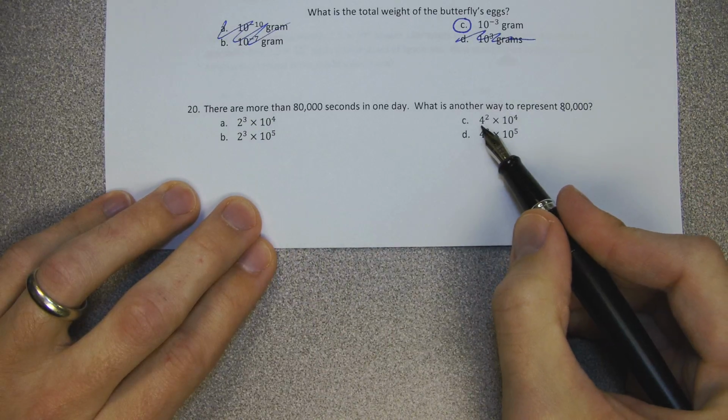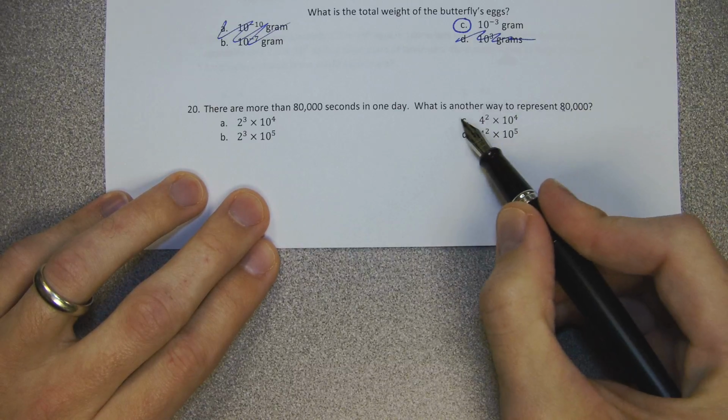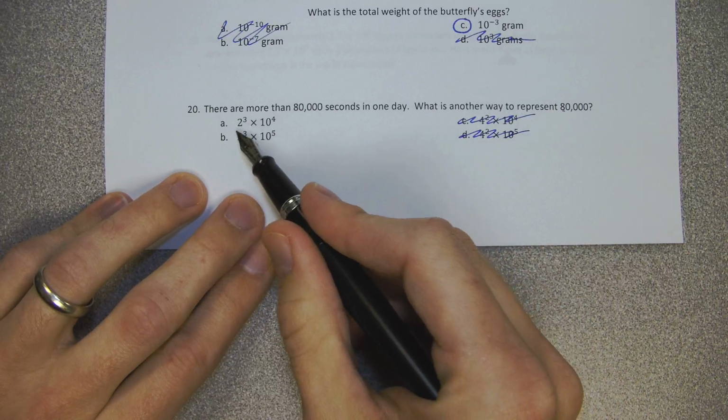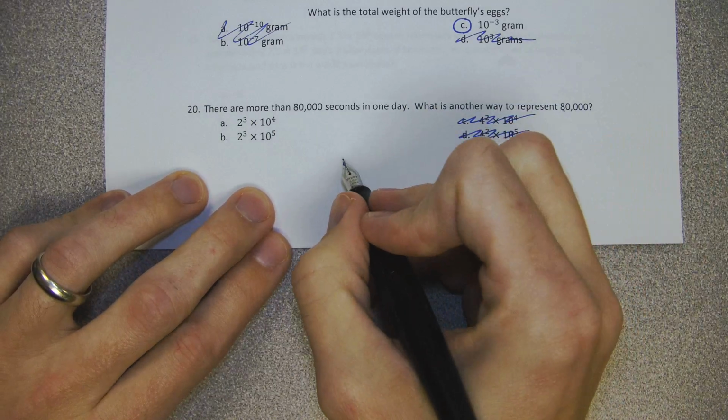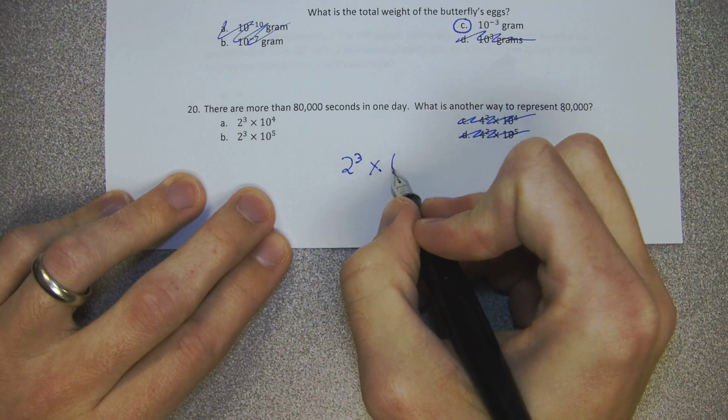So let's see, 4 to the second, well, that's 4 times 4, that's 16. Well, that's certainly not 8. So C doesn't work, D doesn't work. It's going to have to be one of these. So 2 to the third. Let's write that down. So 2 to the third, that is 8 times 10.